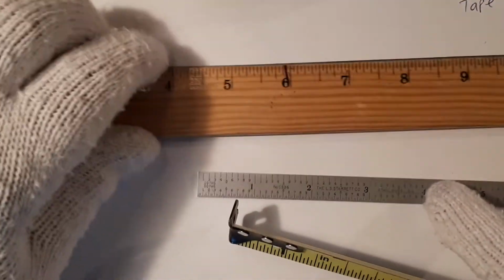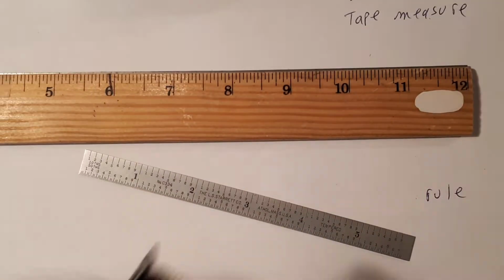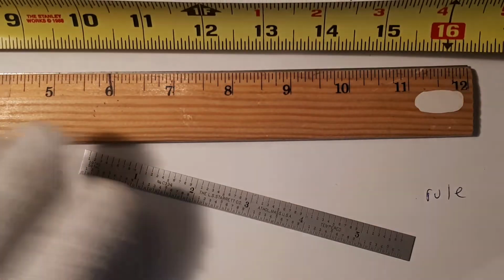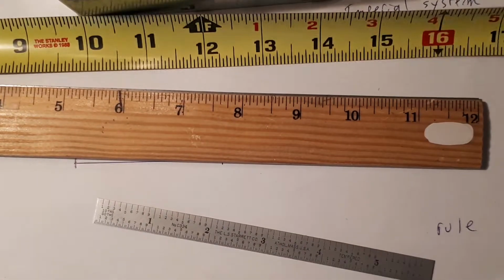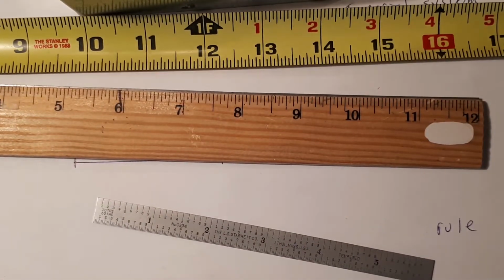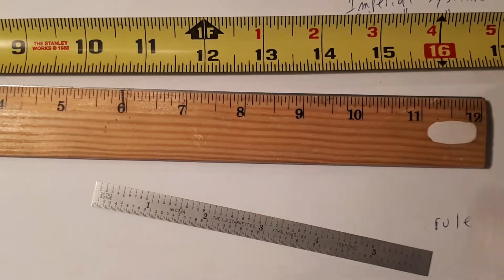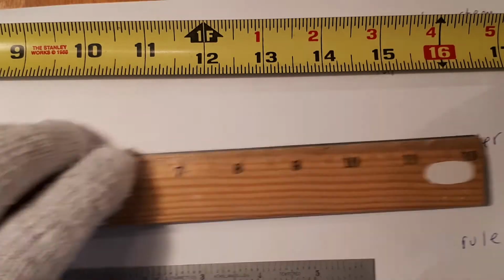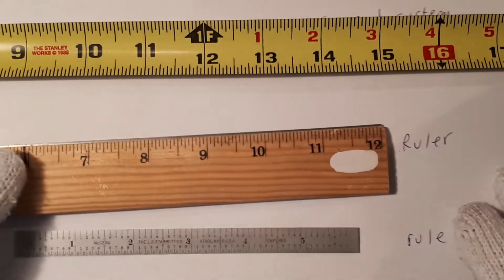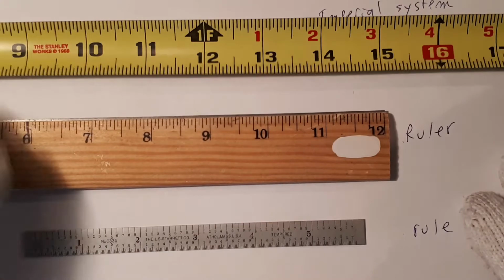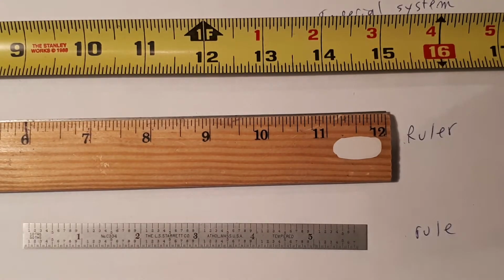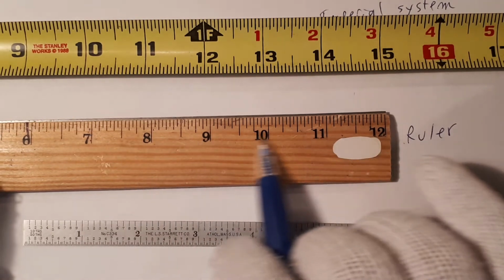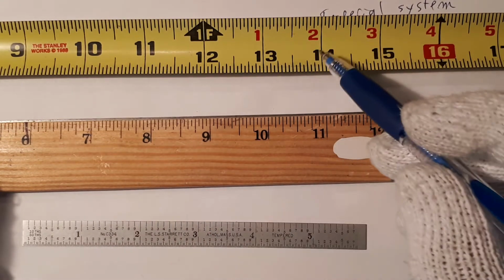Now let's move on to the ruler and the rule. I'm going to place this measuring tape right here. I'm going to hook it up to the edge of my tabletop, lock it down so it doesn't retract, and I'll just leave it here for us. And now let's look at the ruler and the rule. Now the ruler itself, this one here is also graduated in inches, just like the measuring tape is.